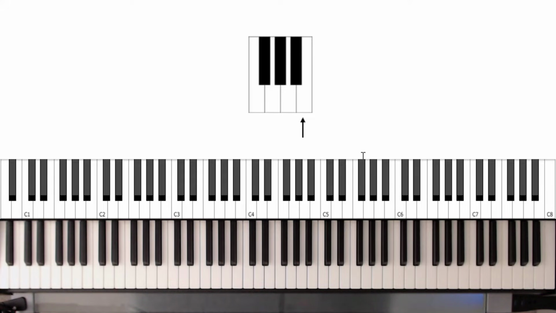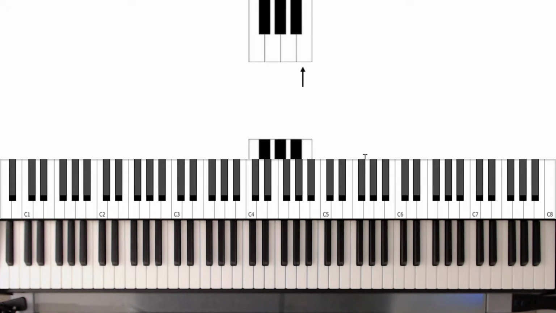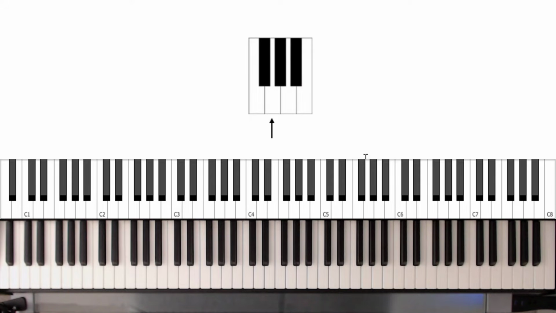Okay. Our next one. What's our grouping? Grouping of 3. Okay. And what's our note? We have F, G, A, B. Okay. And our last one here. What's our grouping? Grouping of 3 again. Okay. And our notes F, G, A, B. This one falls on G.